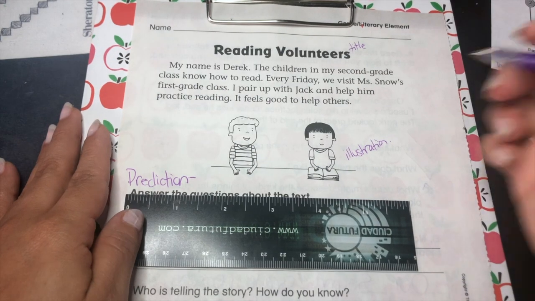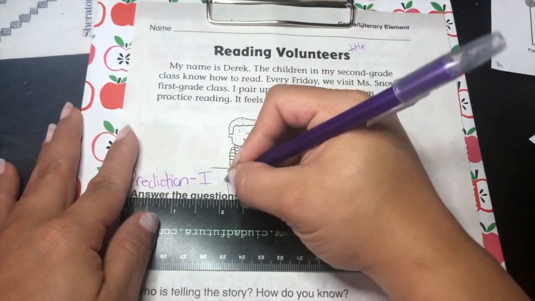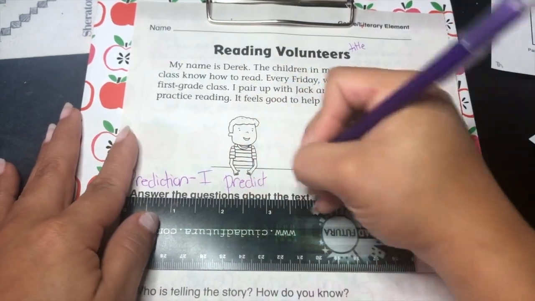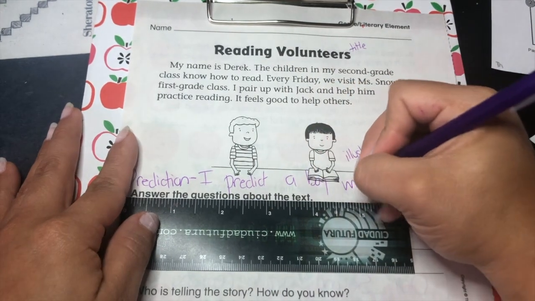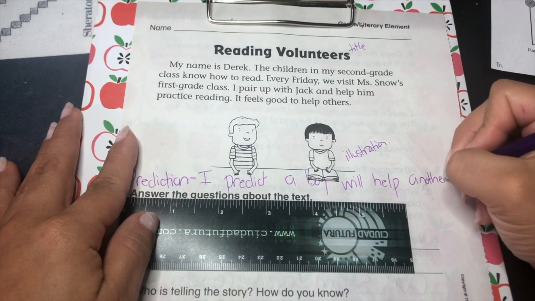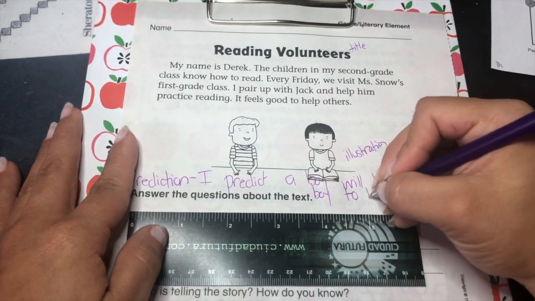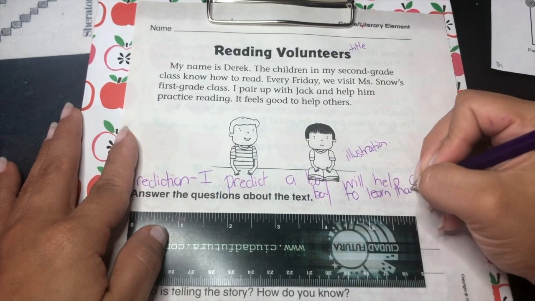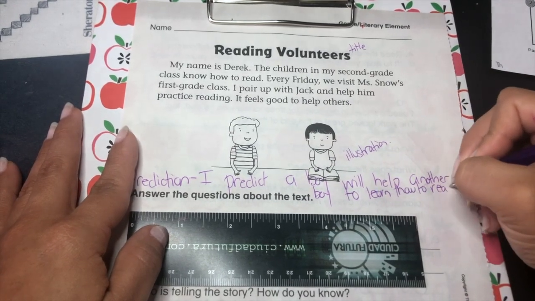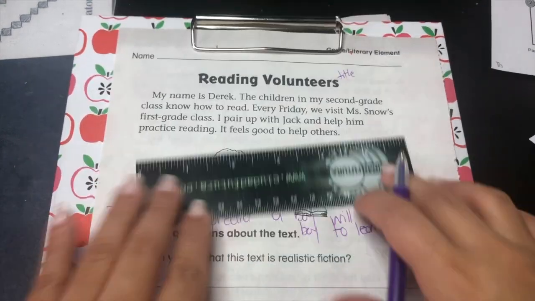Right, so reading volunteers, I predict a boy will help another boy to learn how to read. Okay, that's my prediction. All right. Now let's annotate the text.